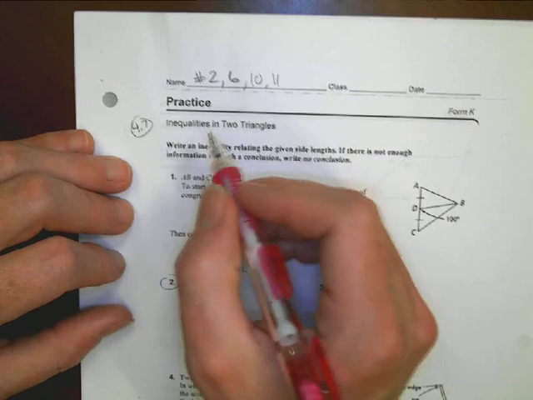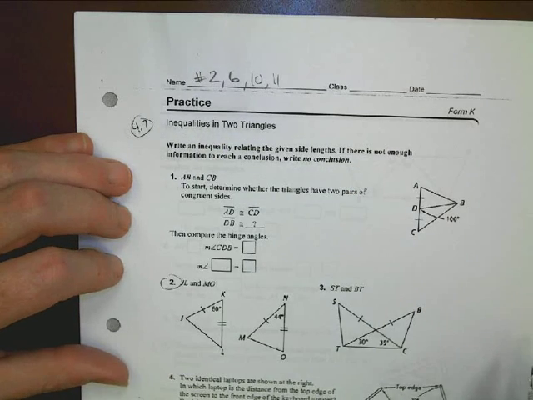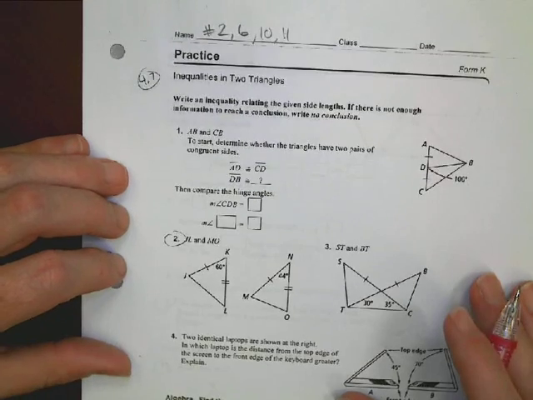Here we go. Looking at inequalities and two triangles here. Kind of an extension from the other lessons. I'm going to look at numbers 2, 6, 10, and 11 with you.